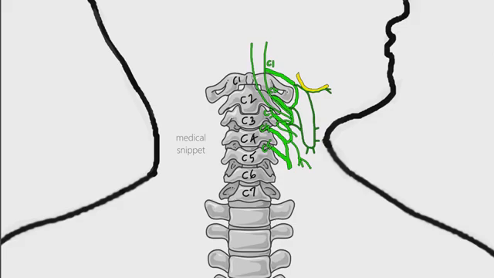Now let's discuss the phrenic nerve. Phrenic nerve originates from the ventral rami of C3, C4, and C5. The main contribution of phrenic nerve is from C4 nerve fibers. It carries both motor and sensory supply to diaphragm. In the neck the phrenic nerve lies on the anterior surface of the scalenus anterior muscle.